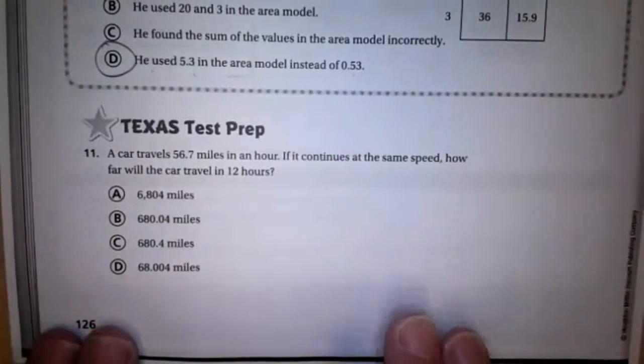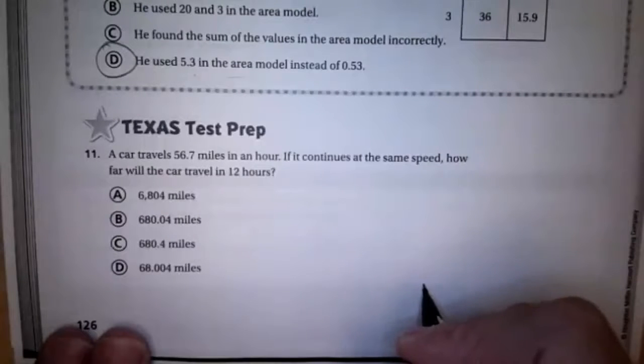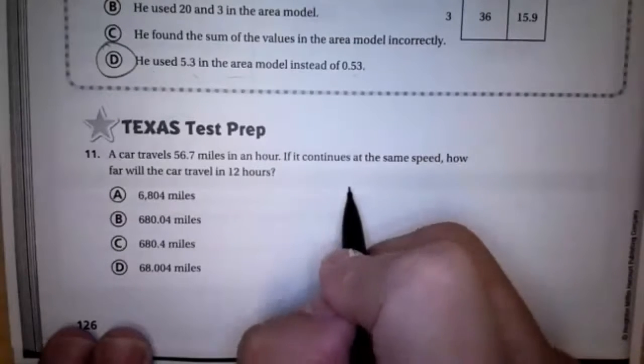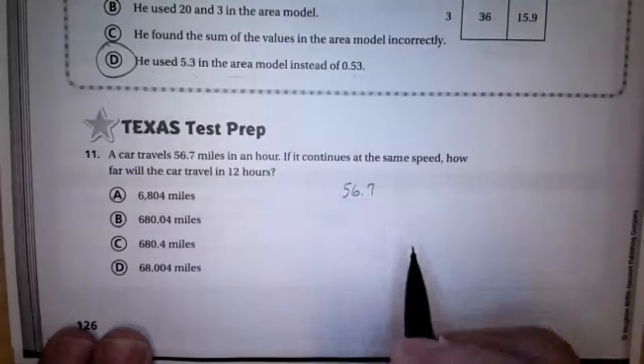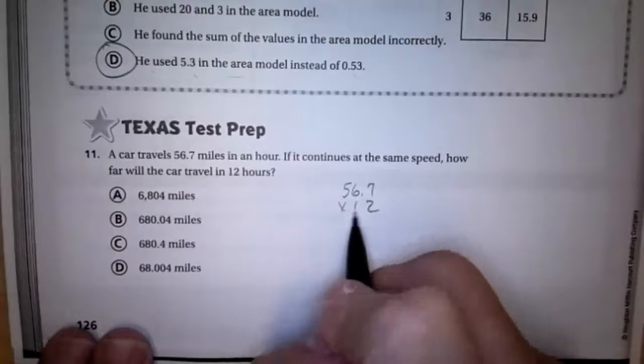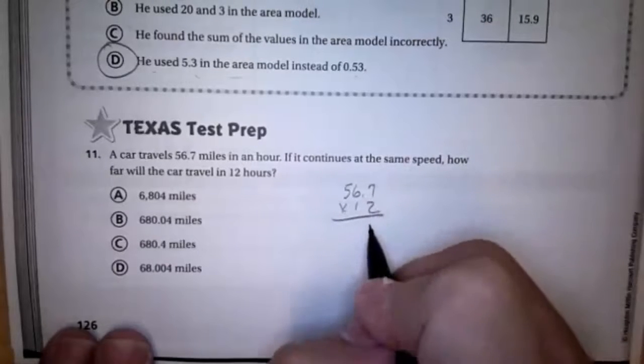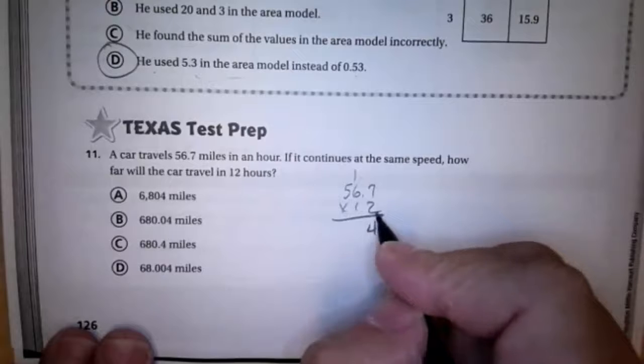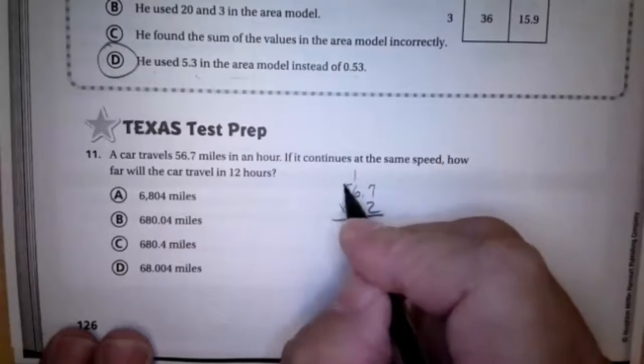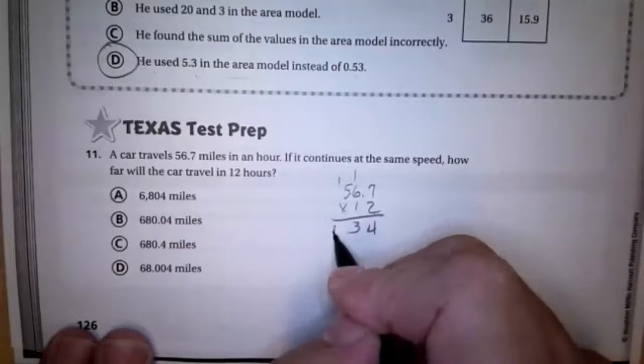And last, the car travels 56 and 7/10 miles an hour. If it continues at the same speed, how far will the car travel in 12 hours? So if you take 56 and 7/10 and multiply that by 12, again, we're going to ignore the decimal to the end. 7 times 2 is 14. 6 times 2 is 12, and 1 is 13. 2 times 5 is 10, and 1 is 11.